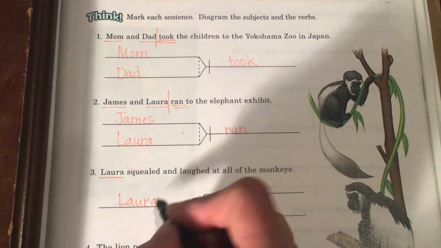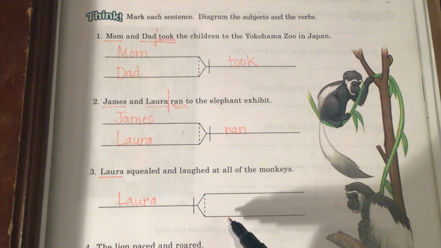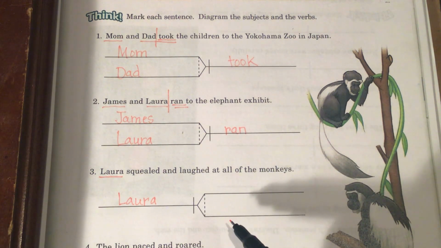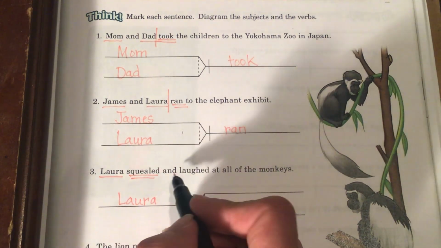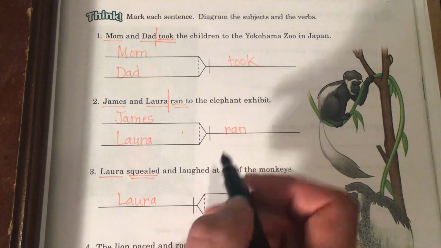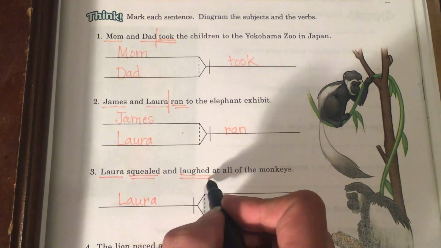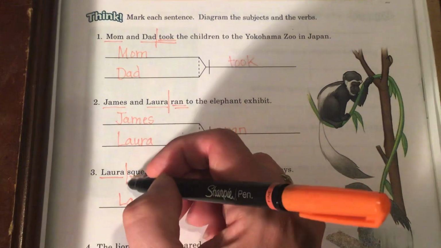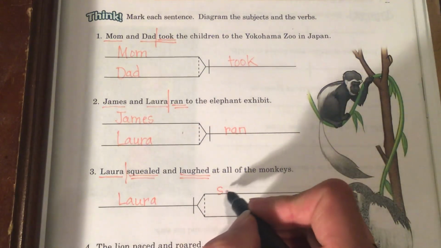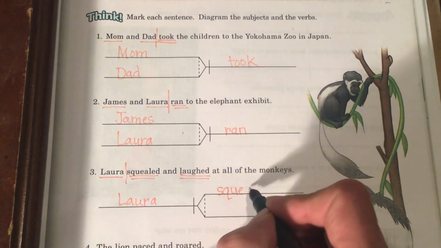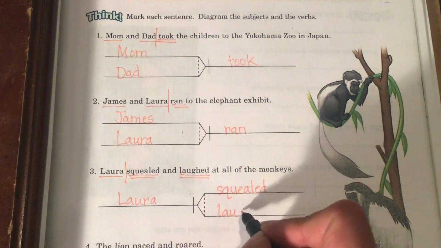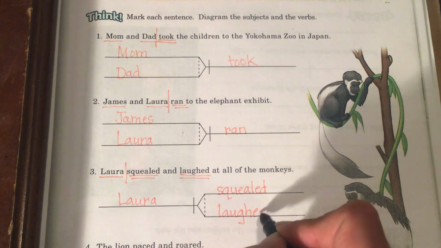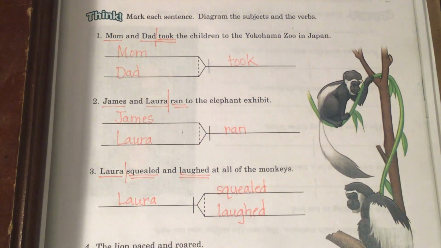What did Laura do? Well, here in the diagram, they're giving us a hint. Again, we know that Laura did 2 things. What are the 2 things that she did? She squealed. Notice that it's followed by the word and, so I'm going to keep looking, and I find another verb right after, laughed. So on the top line, I write squealed. And laughed goes on the bottom line. Laura squealed and laughed.